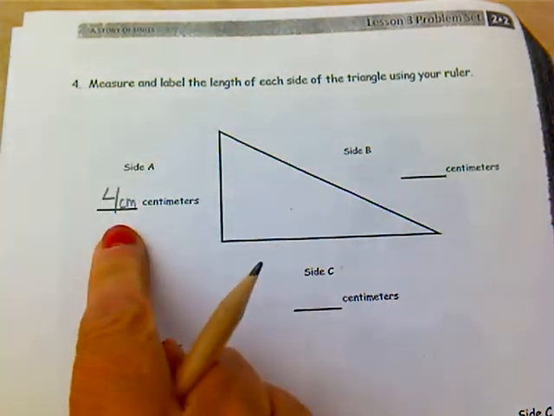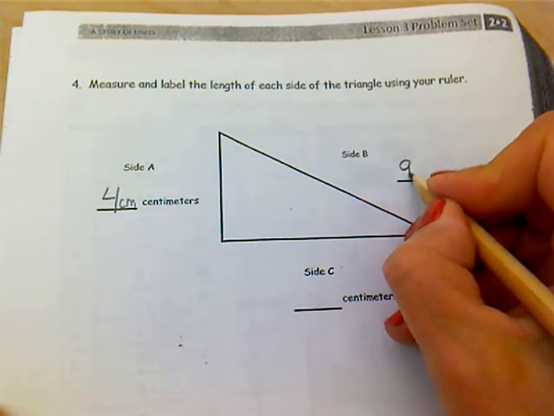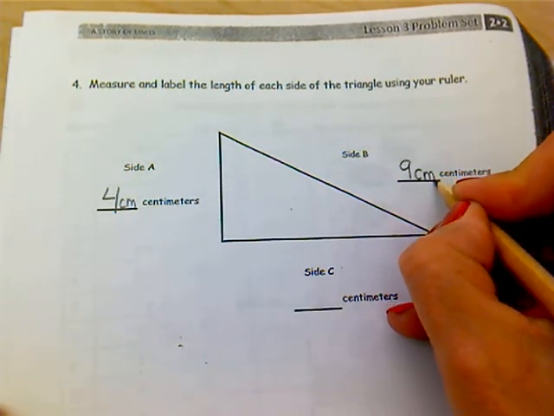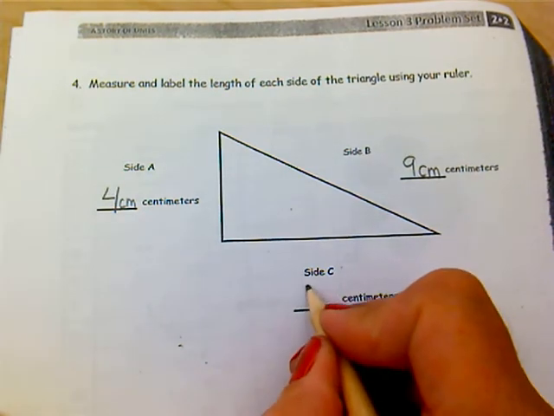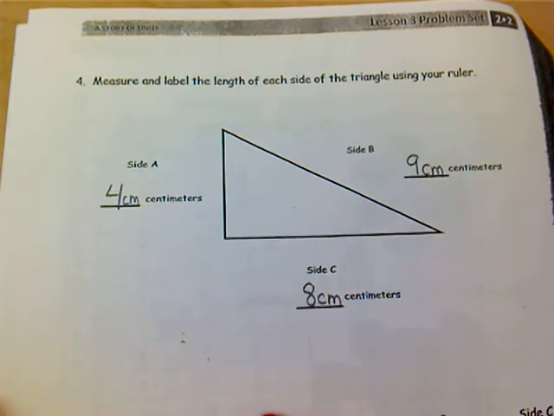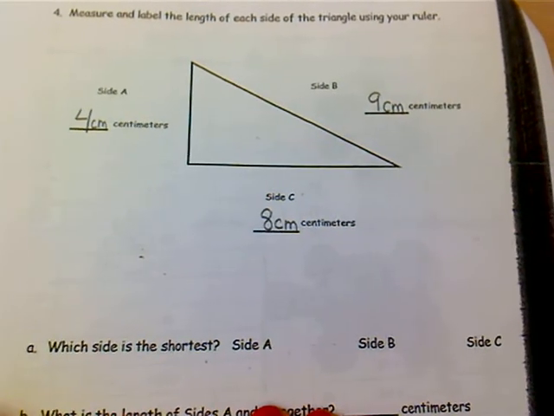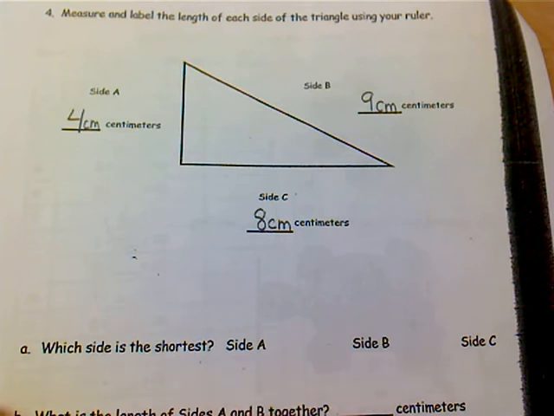I'm going to use my little centimeter marker because I want to make sure I know how to do that. 9 centimeters for side B and 8 centimeters for side C. If you had trouble doing that, you need to rewind the video and go back and double check to see where you might have made your mistake.